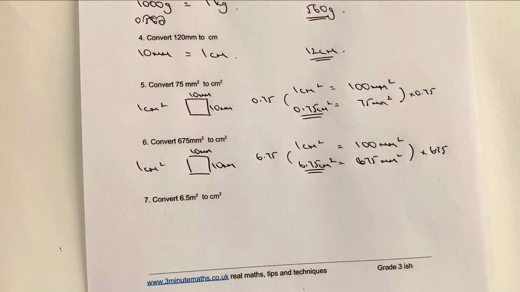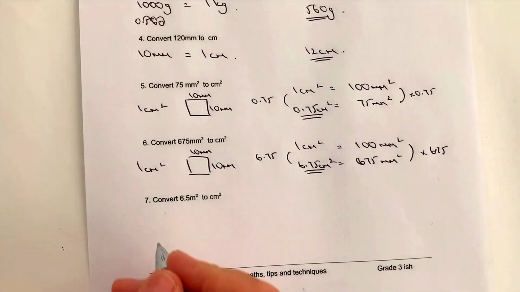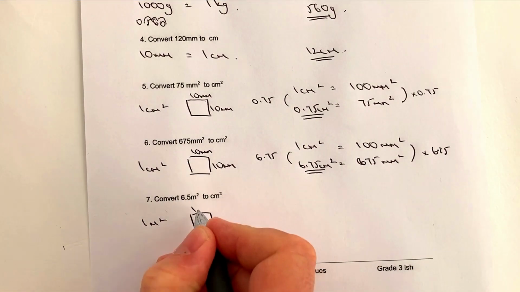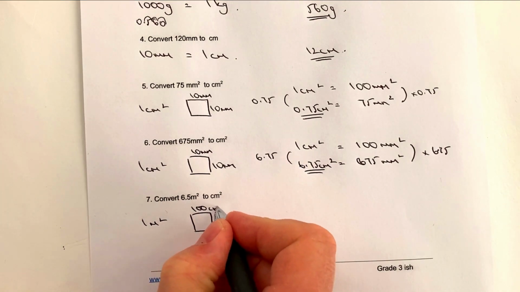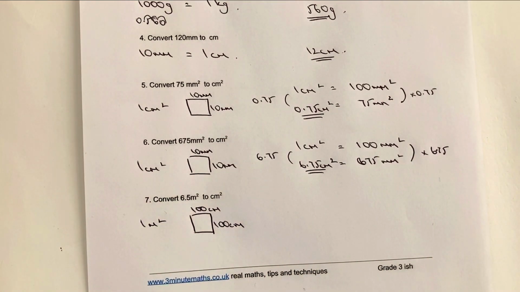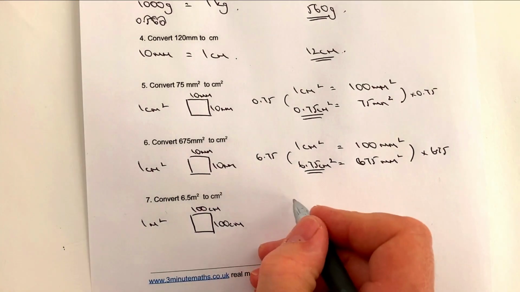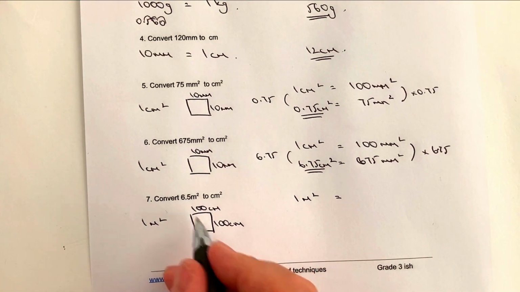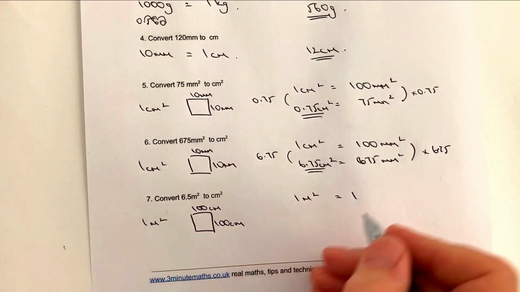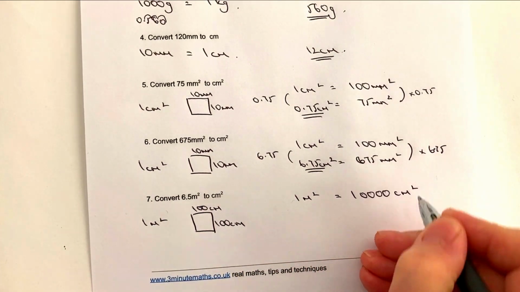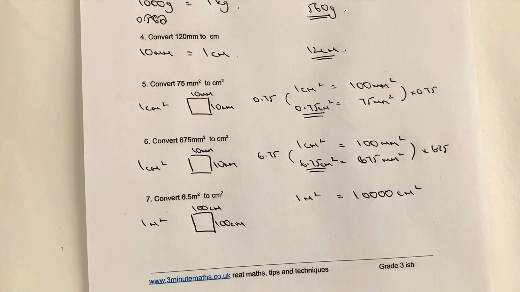So question number 7, we've got 6.5 meters squared to centimeters squared. Well, let's have a look. What constitutes 1 meter squared? Well, effectively, it's 100 centimeters multiplied by 100 centimeters. So effectively, what I can say is that 1 meter squared equals 100 times 100. Well, 1 times 1 is 1, and then I've got 4 zeros. So it's 10,000 centimeters squared. Okay, hopefully that's okay for you.